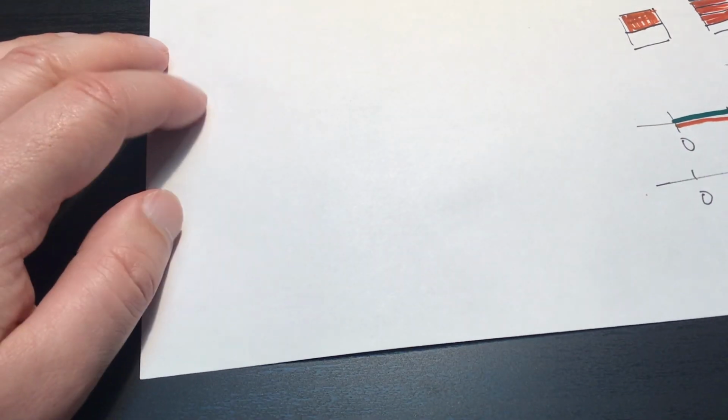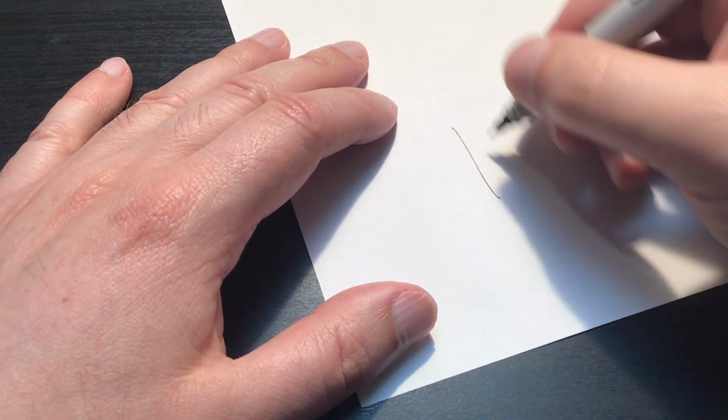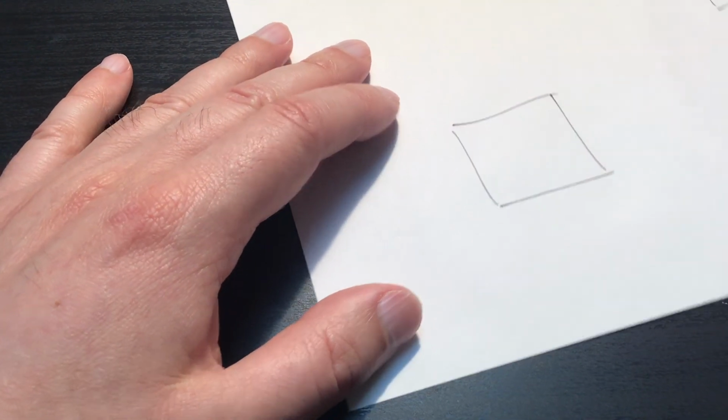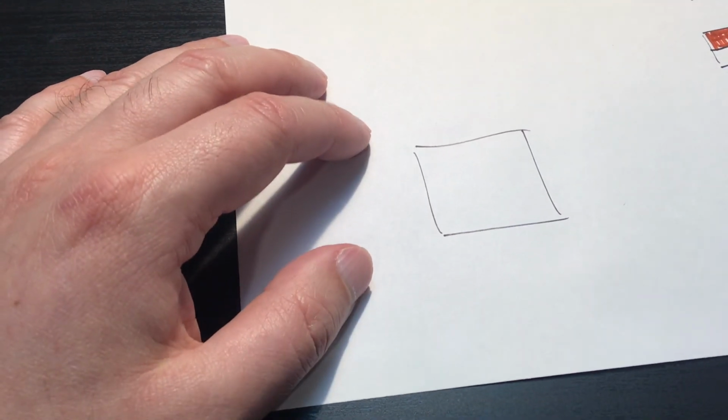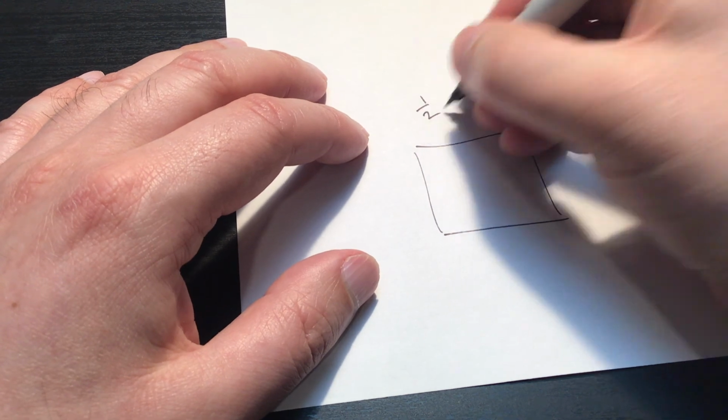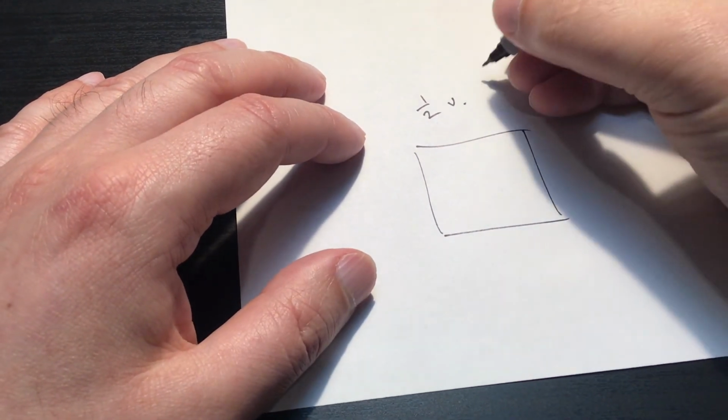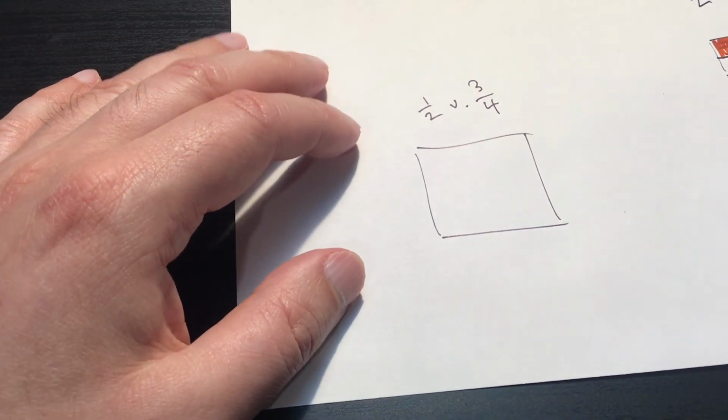But I'm going to show you one other way. This is my personal favorite way. I draw one box. Okay, and then this will work well for comparing two fractions. I can't do all three at once, but I'm just going to compare 1/2 versus 3/4. Okay, and I'm going to do it in one box.